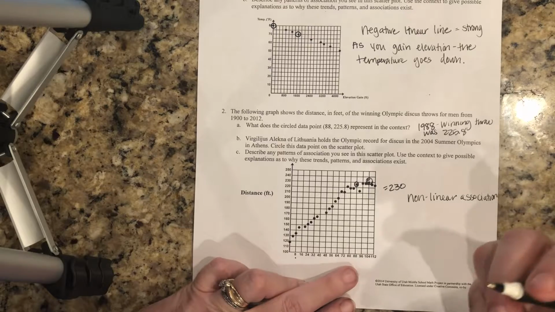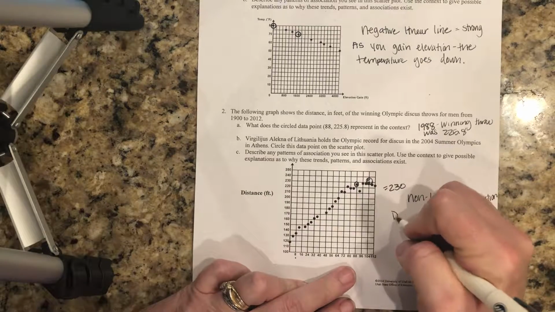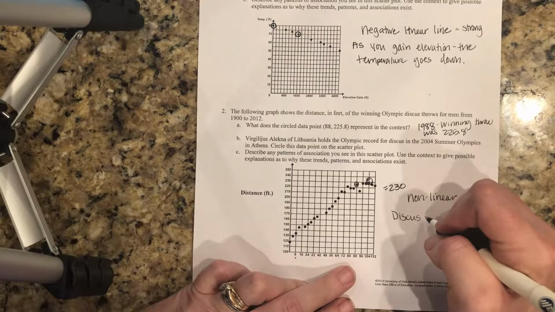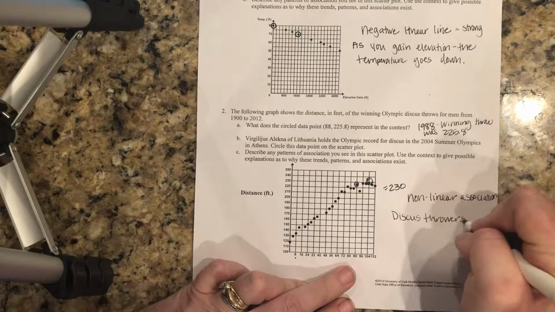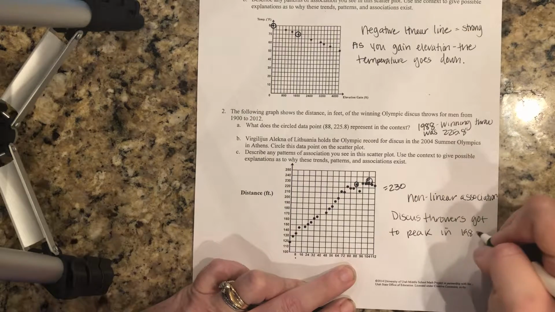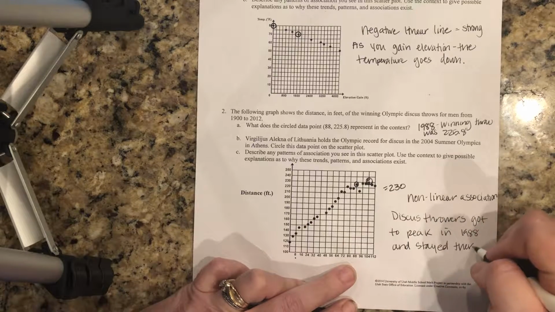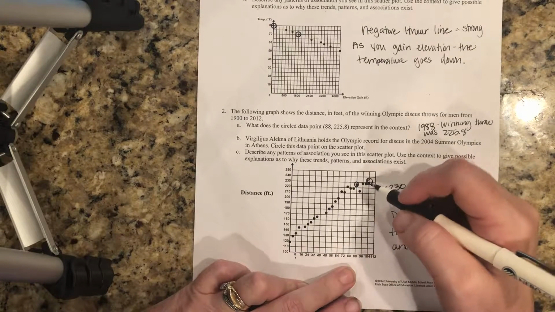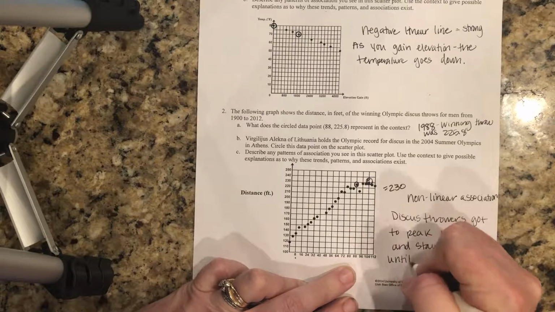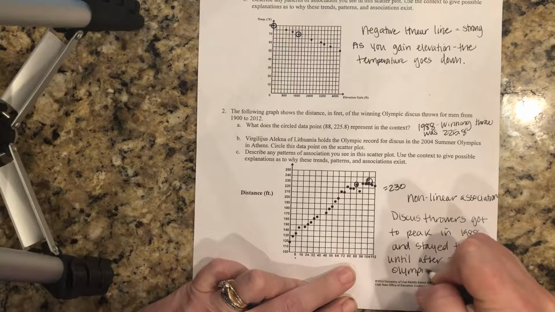So we could say that maybe discus throwers got to their peak in 1988 and stayed there until about after 2004, maybe until after the 2004 Olympics.